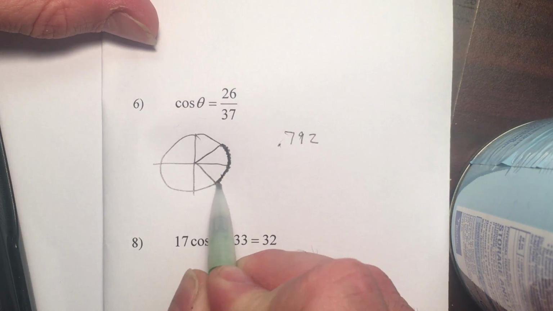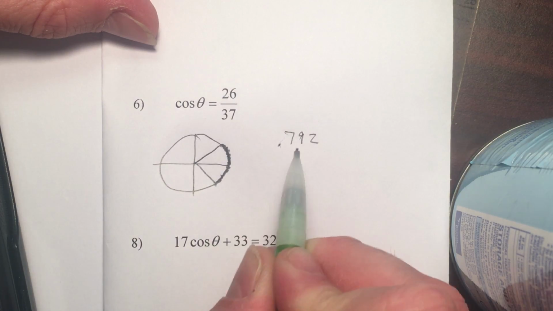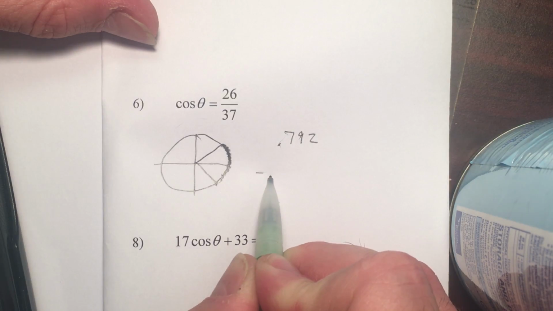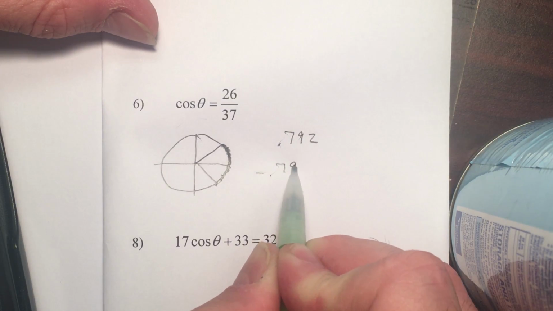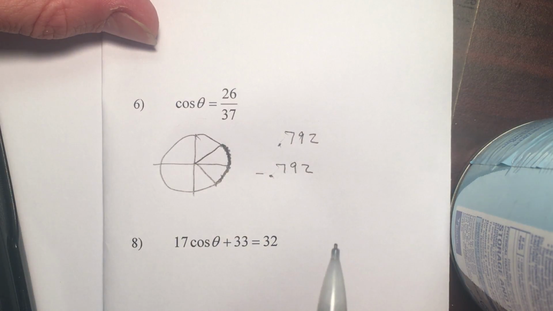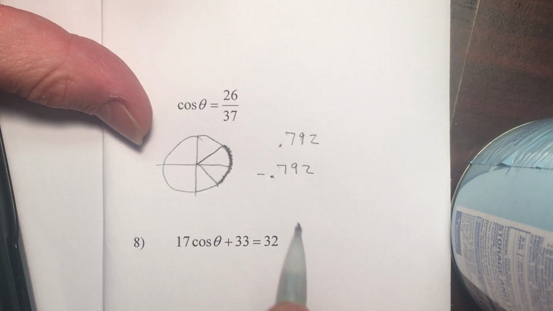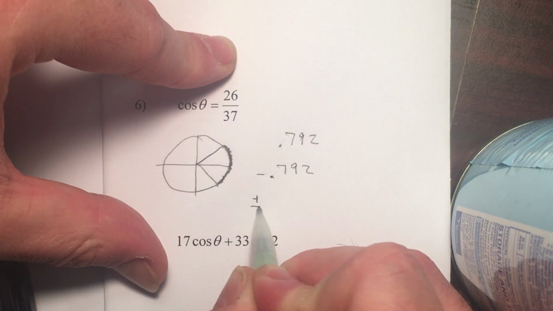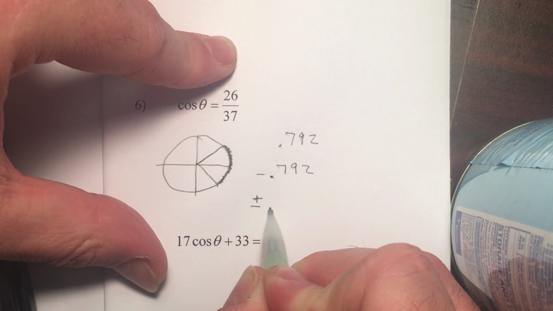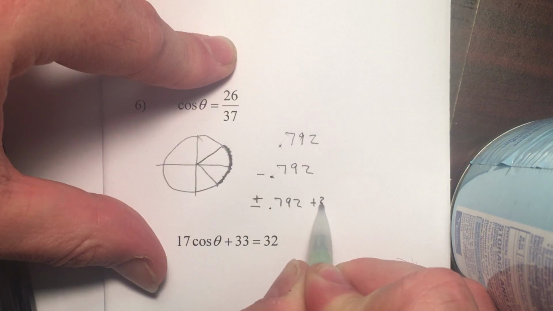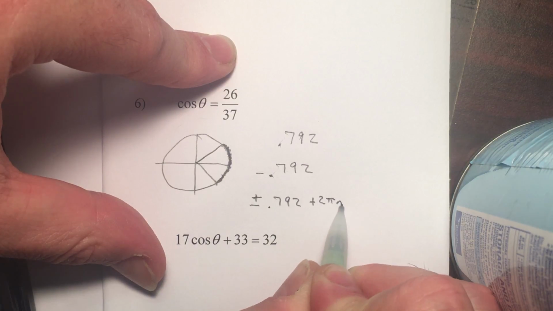So what's the easiest name to name this guy right here? Negative this. Negative 0.792. That's the easiest. So we can just put plus or minus 0.792 plus 2 pi n.